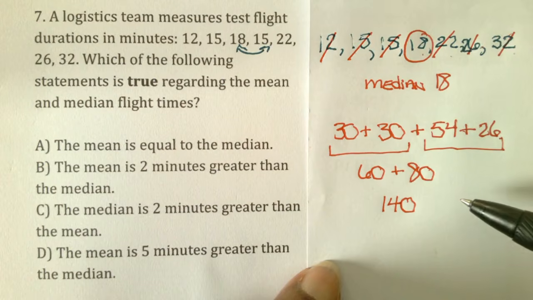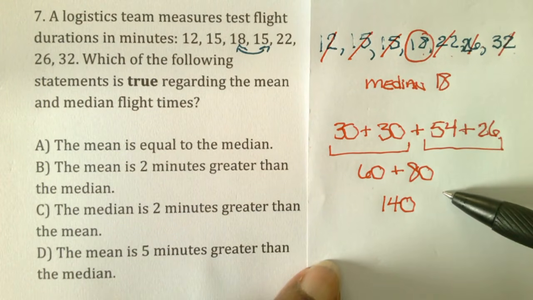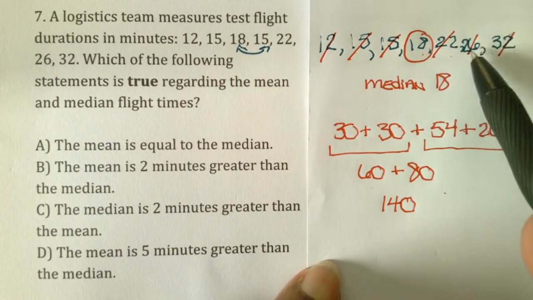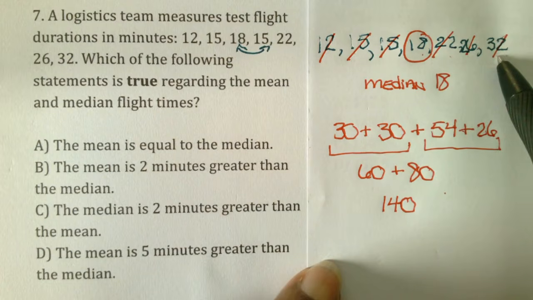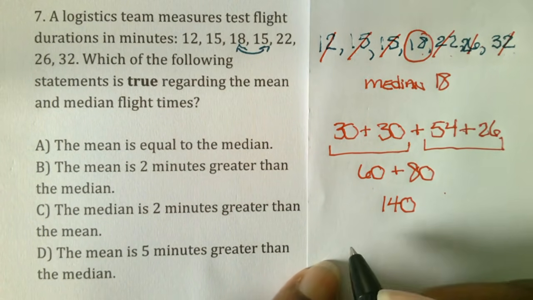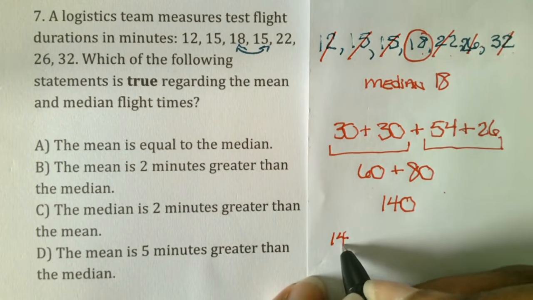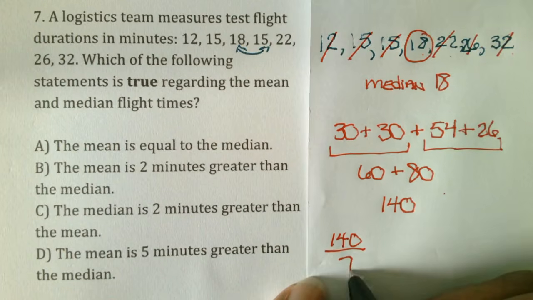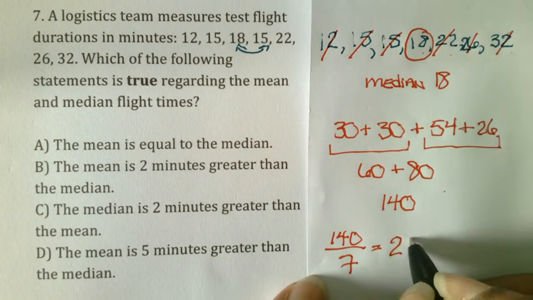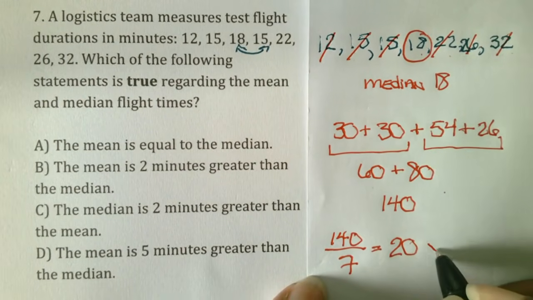So when you're finding the average, the mean, you divide by how many numbers we had in the original set. We had 7 numbers in the set. So that means you have your 140 divided by 7, which gives you 20. And that is your mean. That's the symbol for the mean.